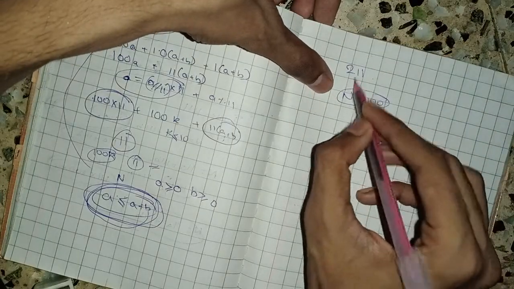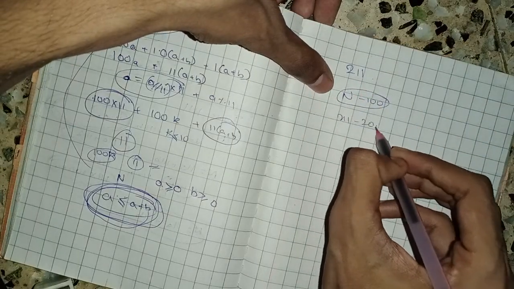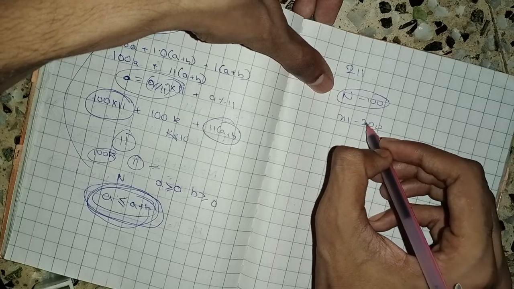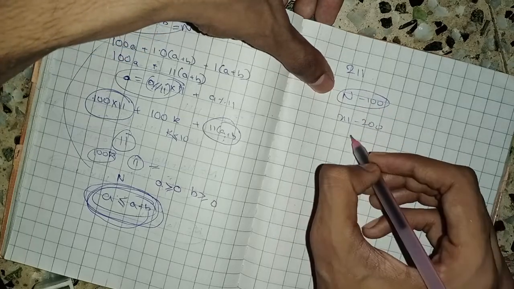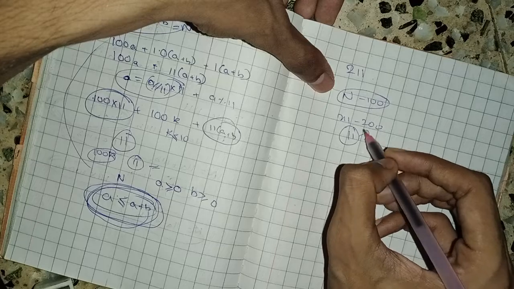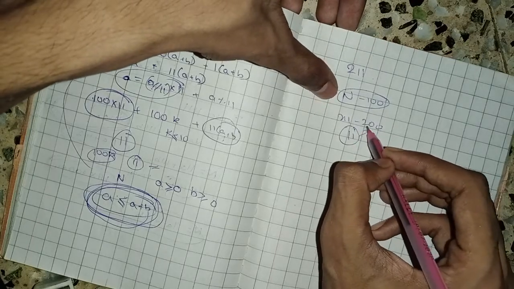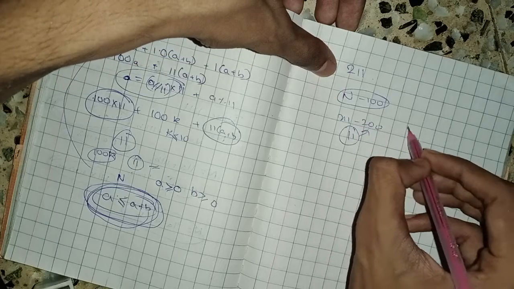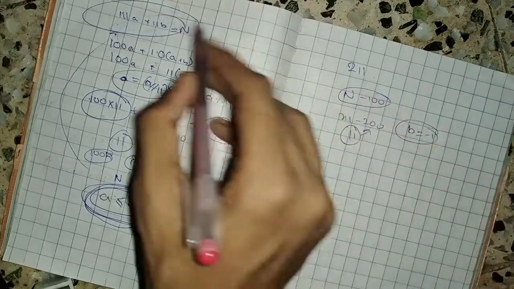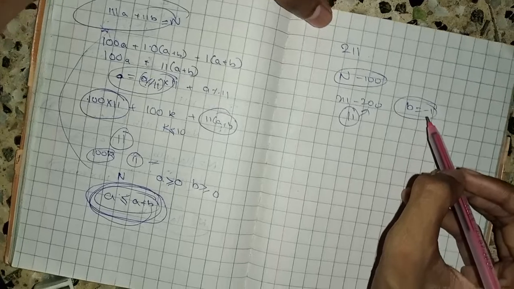So when I subtract 100 from 211 twice, I get 11, which is divisible by 11. But the thing is, for this to be true, I would have to take b is equal to -1 over here. So that's why my answer was coming wrong.